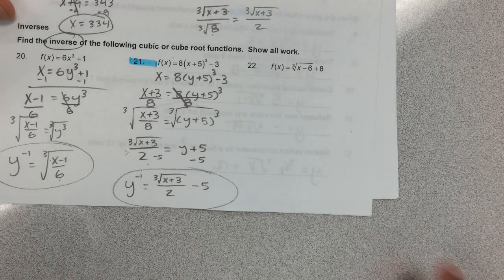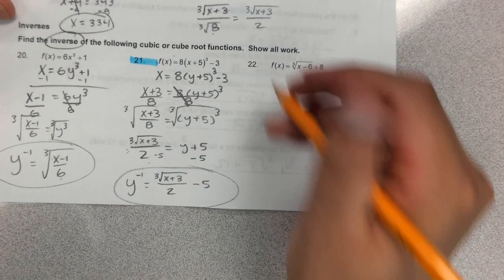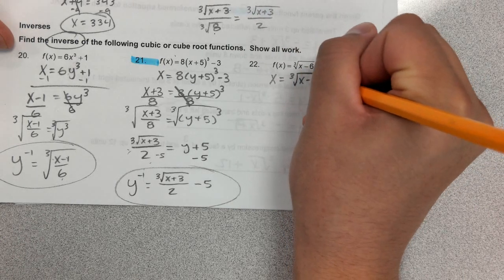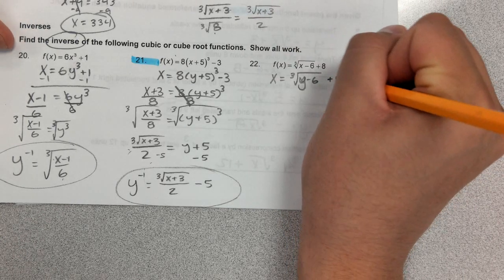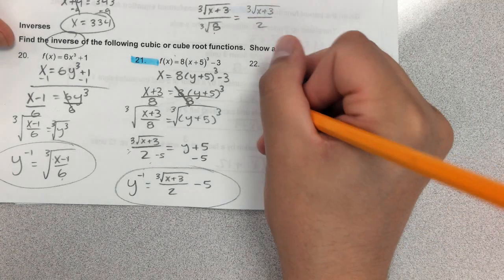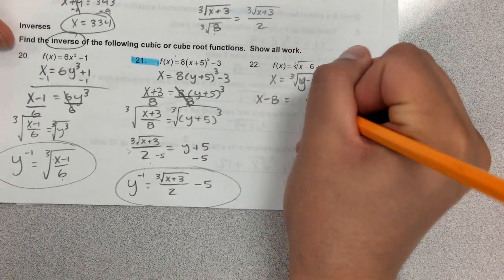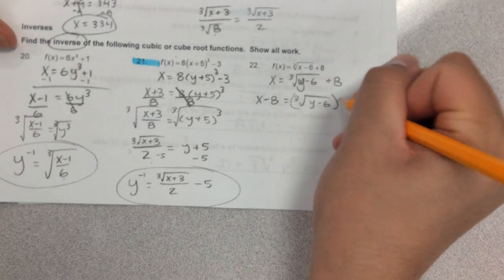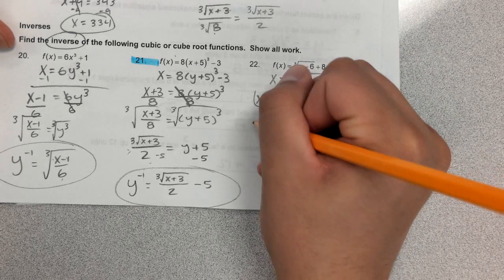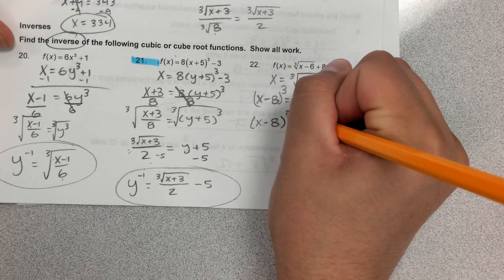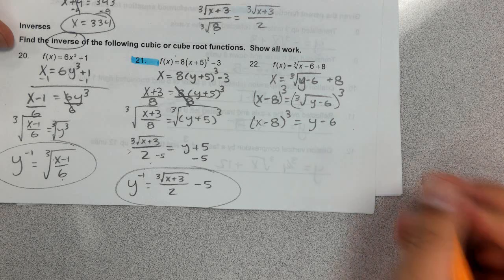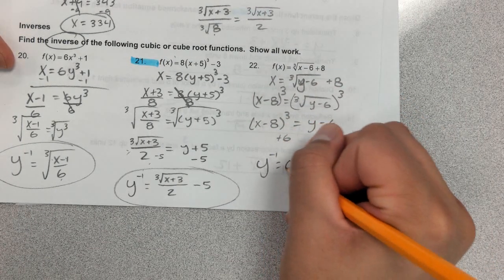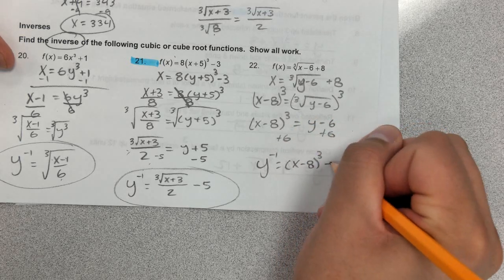Alright, so then 22, same thing. Let's go ahead and switch the x and y. I'm going to subtract the 8. And then cube both sides. And last step, just add the 6. So your inverse here ends up being x minus 8 cubed plus 6.